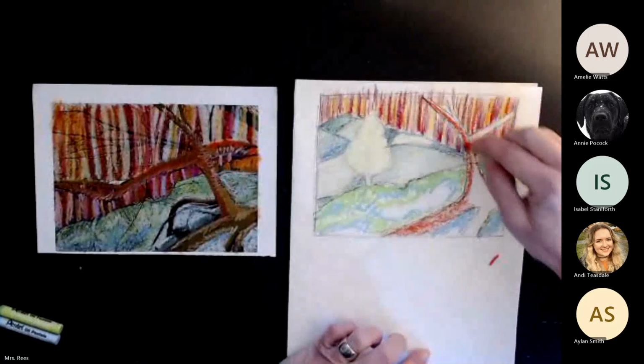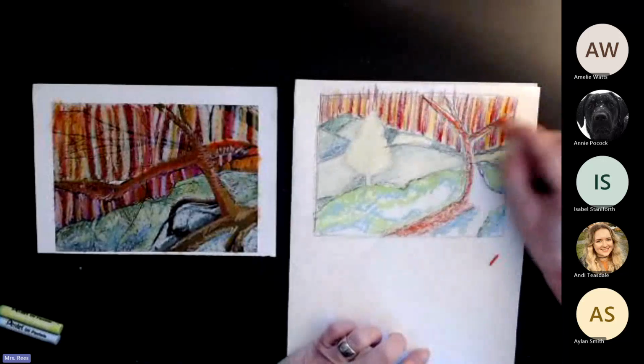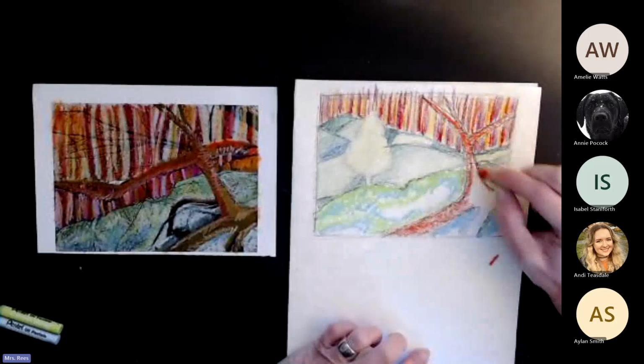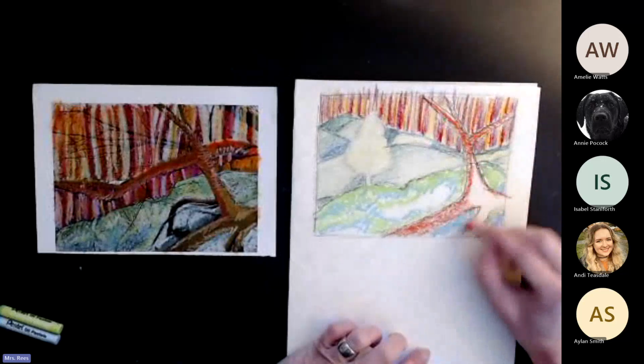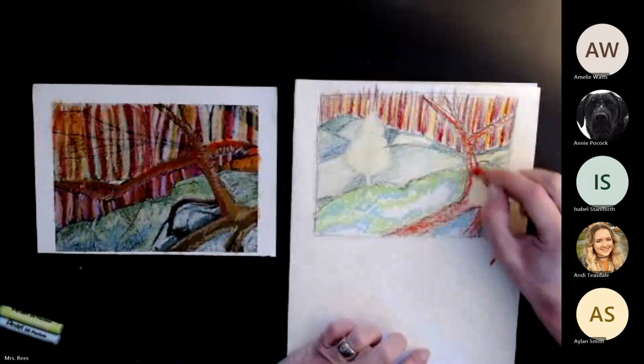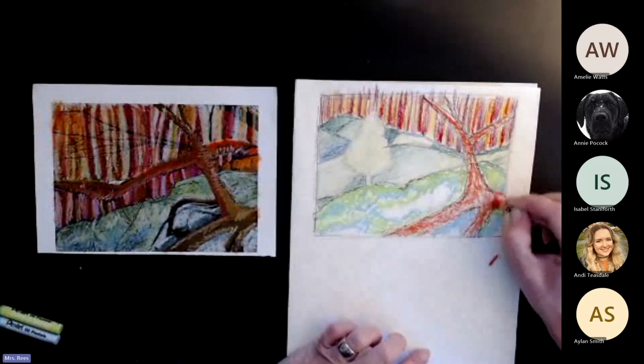Okay. And I've just thought I could maybe highlight with a little bit of blue, because we know that blue is the complementary colour to orange.